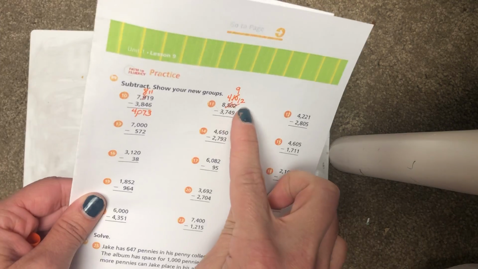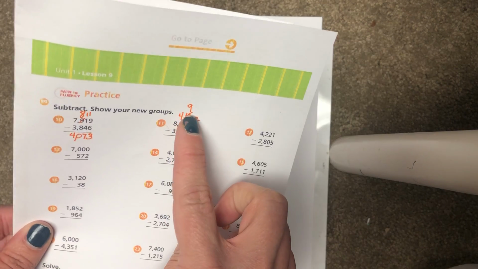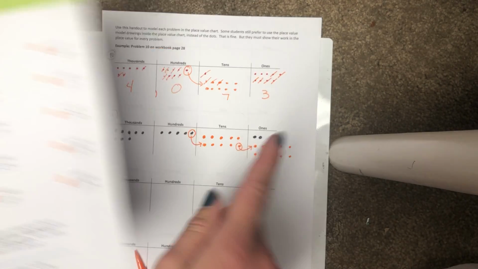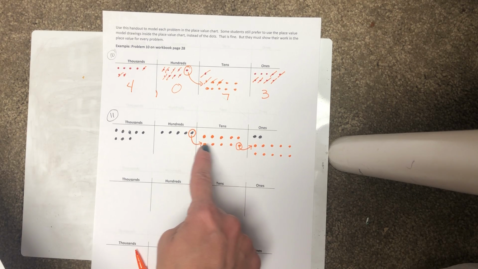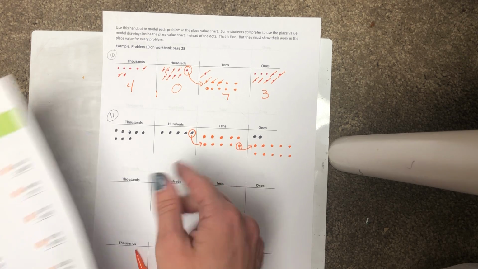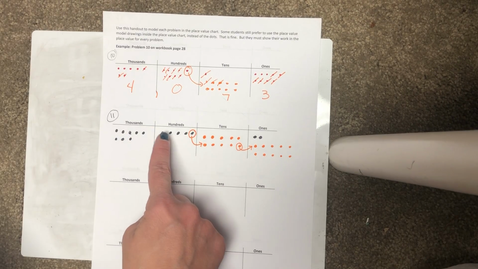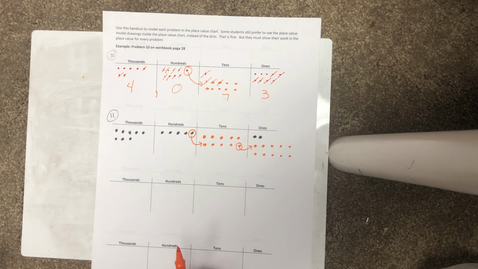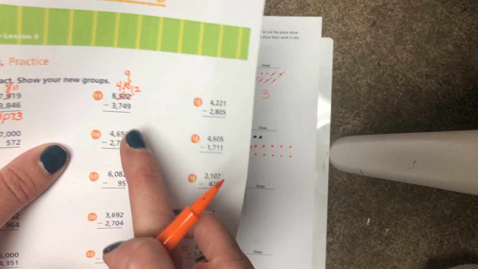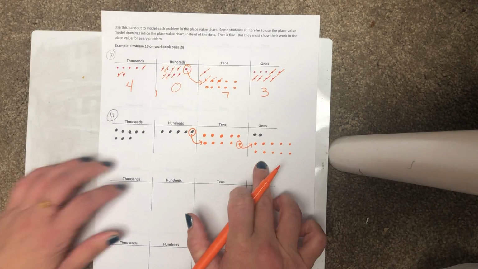So we have 12 ones, 9 tens, because we don't count it if it's been circled, it's been borrowed, okay? 9 tens available. And then 4 hundreds. I have 4 hundreds here. So let's go ahead and take 9 ones away.